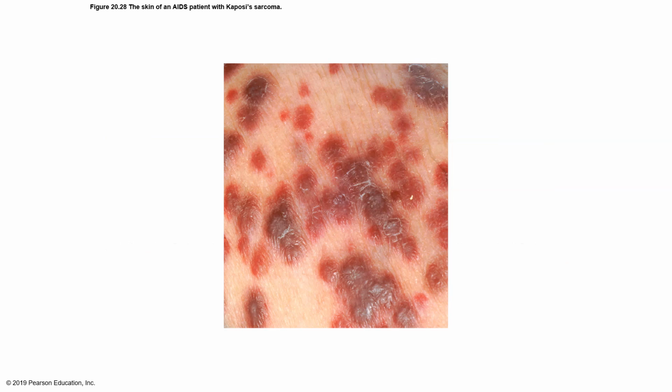This is the skin of an AIDS patient with Kaposi sarcoma. AIDS is caused by the human immunodeficiency virus, and it was incidentally discovered initially by noting Kaposi sarcoma on young males that normally would not come down with Kaposi sarcoma.